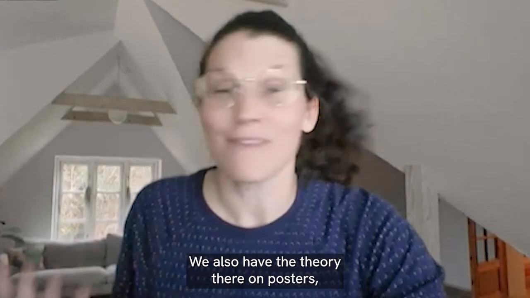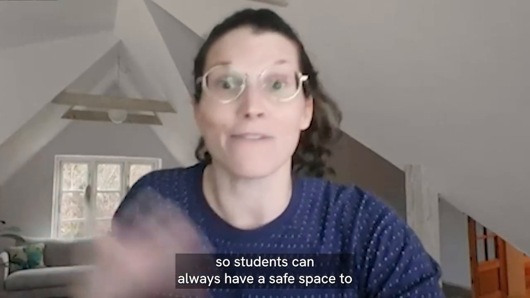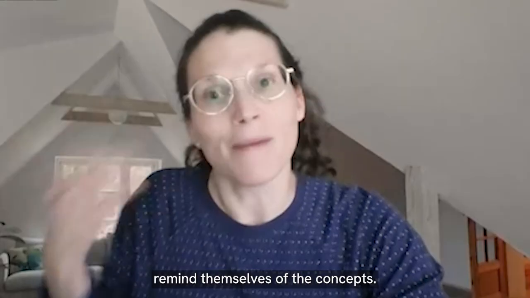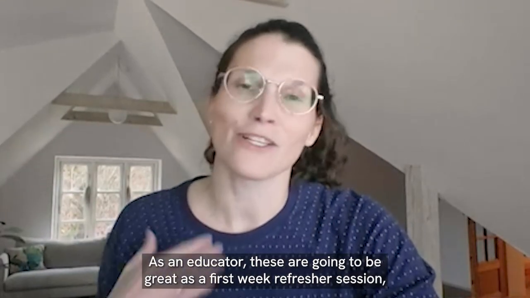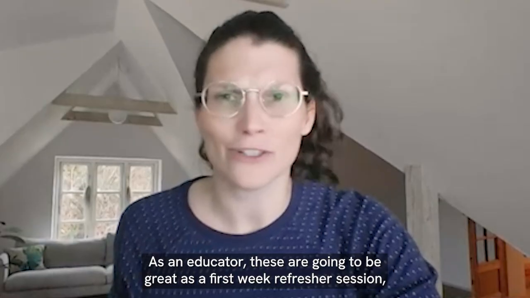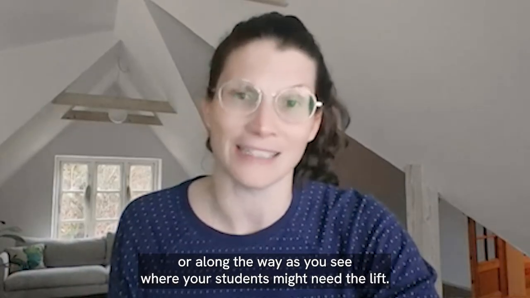We also have the theory there in posters, so students can always have a safe space to remind themselves of the concepts. As an educator, these are going to be great as a first week refresher session or along the way as you see where your students might need the lift.